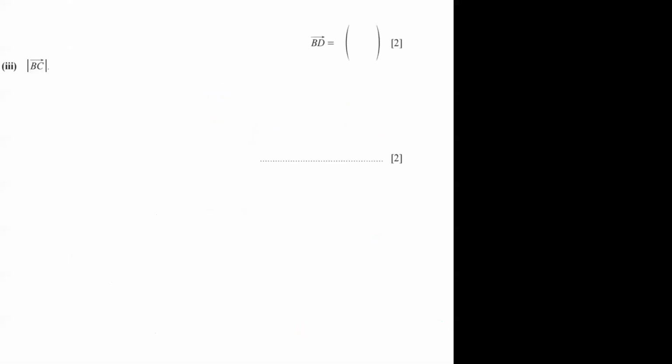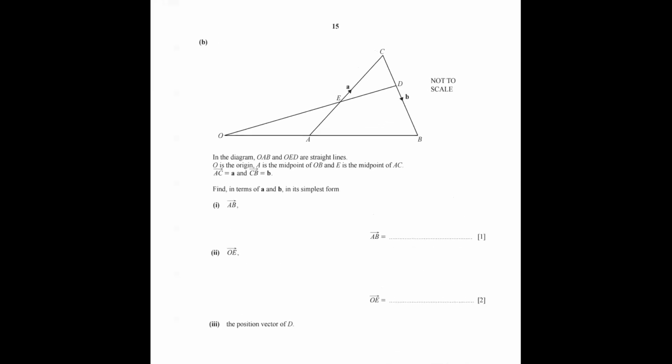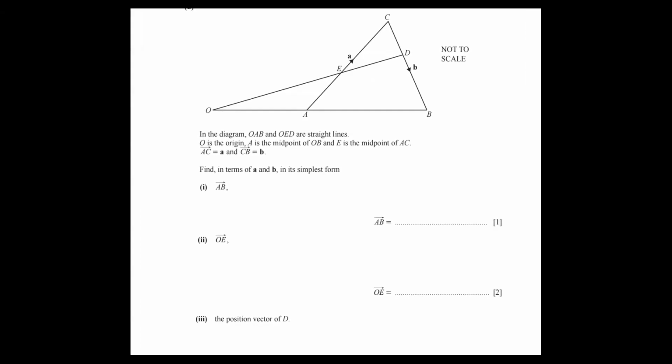When you talk about the B part, we have this situation here: 1 mark, 2 marks, and 3 marks. Just concentrate and focus on our 3 parts. First of all, we have to find AB. Look at this carefully. We are given that O is the origin, A is the midpoint of OA, which means this length and this length are equal. E is the midpoint of AC.